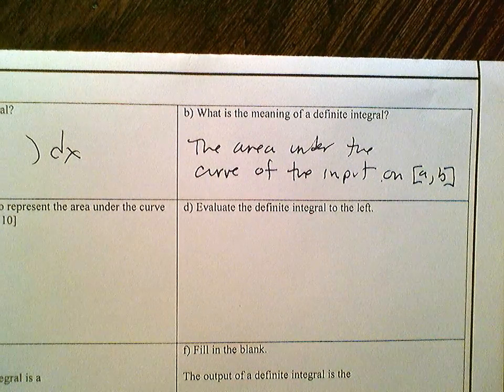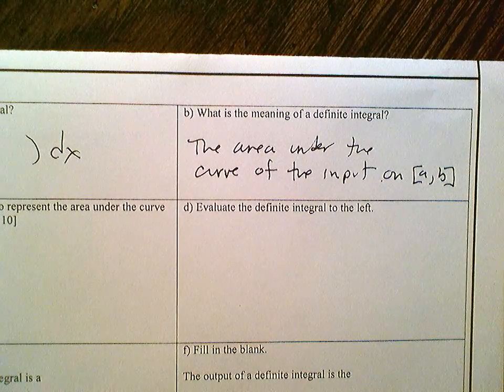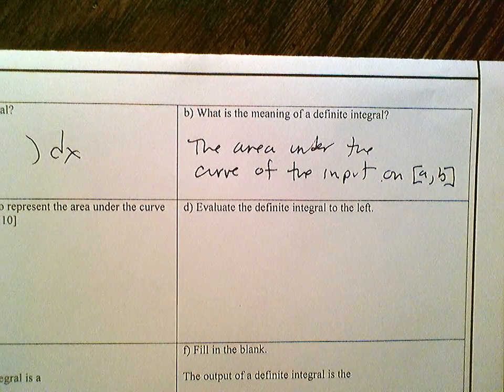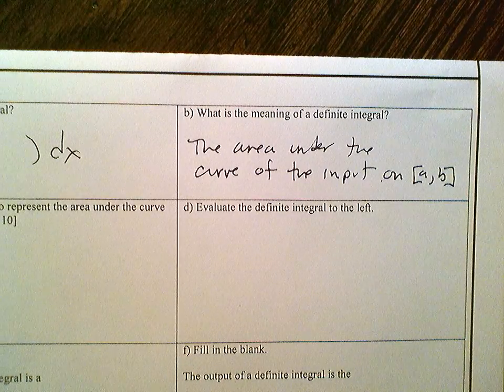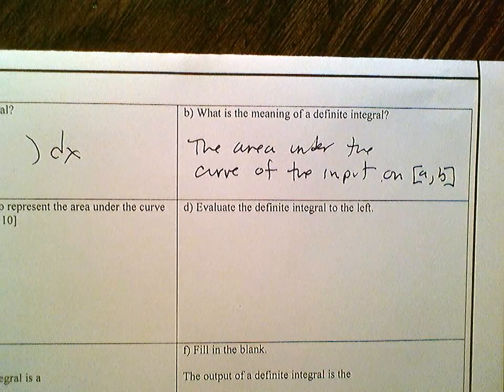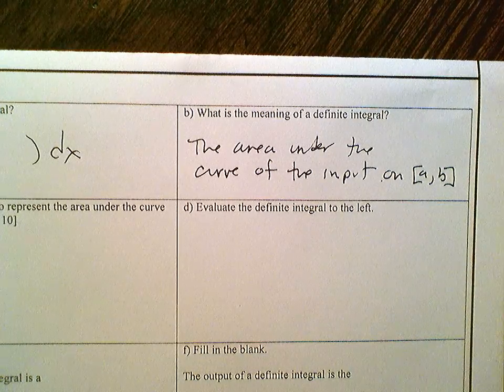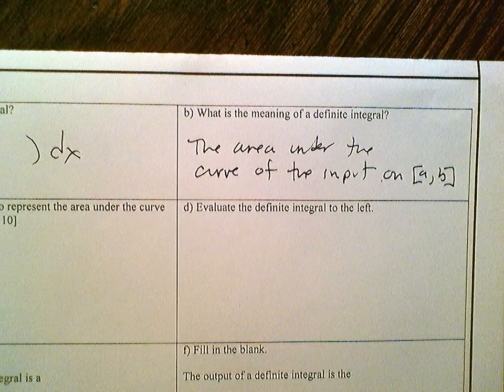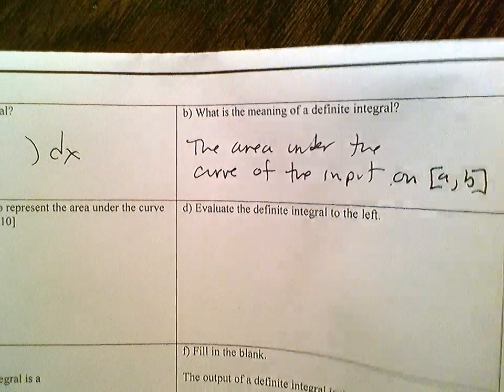But the reason people talk about antiderivatives and area under the curve simultaneously so often is that in order to find the area under the curve without a calculator, you have to find the antiderivative. That's the fundamental theorem of calculus.